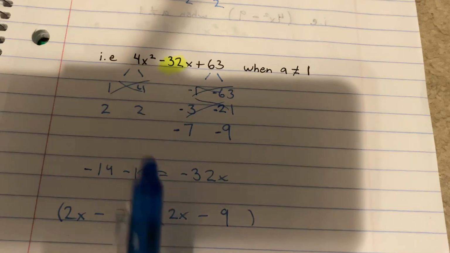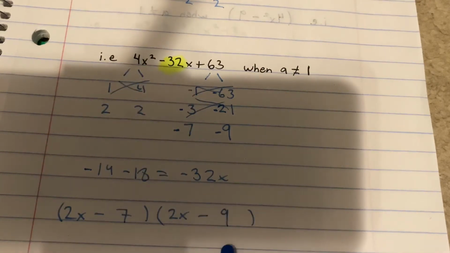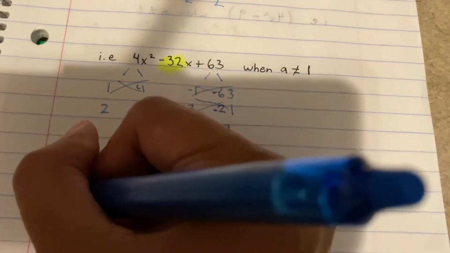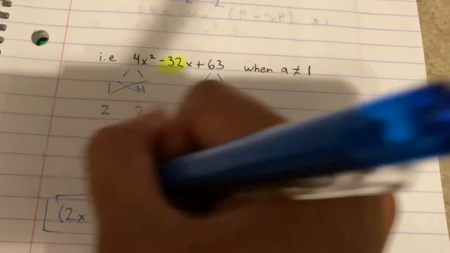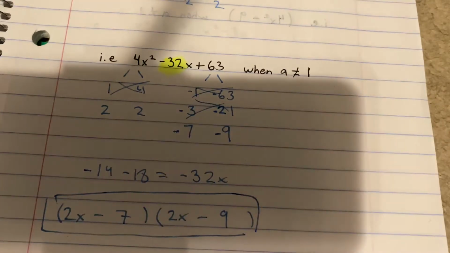2x times 2x is 4x². 2x times -9 is -18x. Minus 14x is -32x. And then -7 times -9 is positive 63. I know that one's a little more complicated, but like I said, this is just memory. Whatever method you like or used before, you can use, but this is just something I like using.